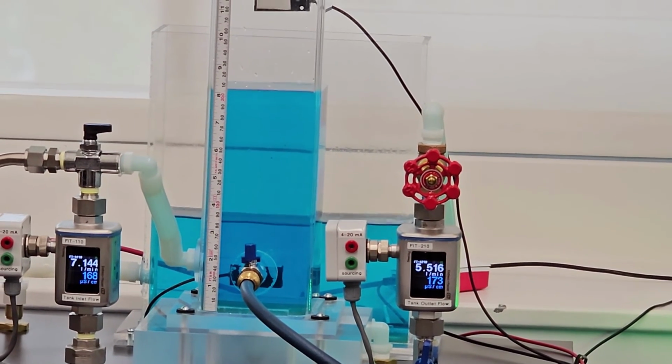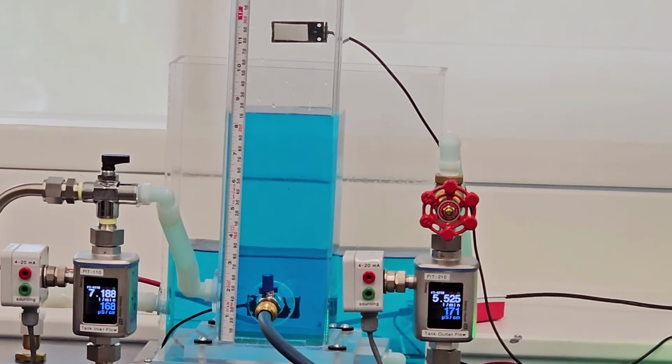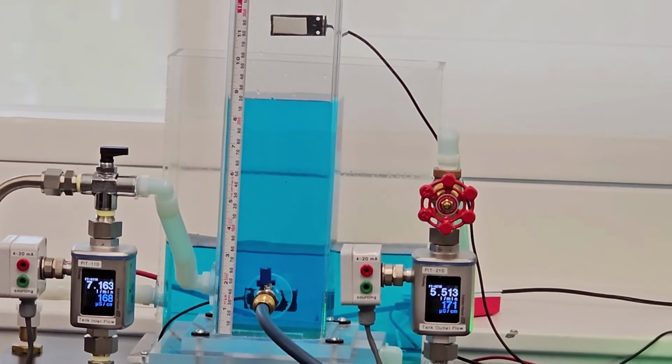So the level of the water is changing, and that sort of attack that they're doing here.